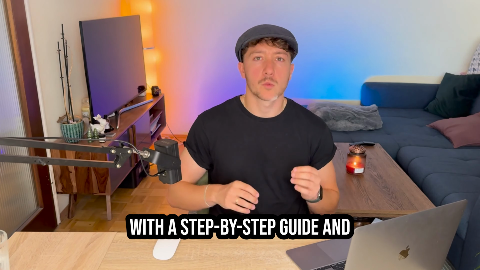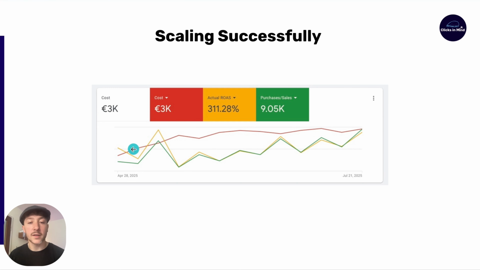So ideally what you want to see is something like this, where you can see the red curve, our costs, are going up, and therefore our revenue, the green curve, also goes up in the same proportion. In this case, we even could increase our ROAS, but that's not normally the case. It's just because we're at a lower budget level.